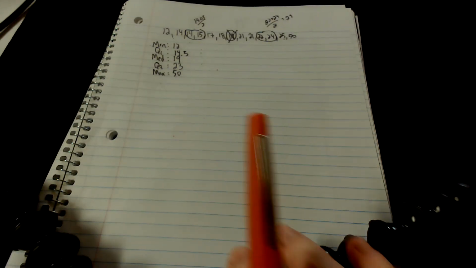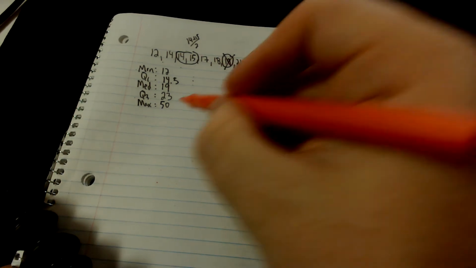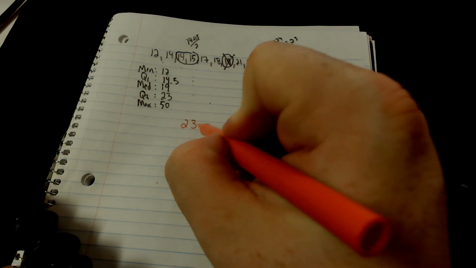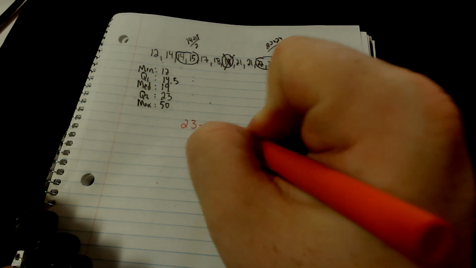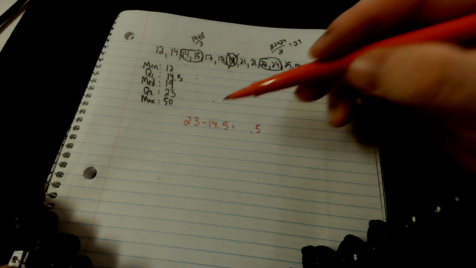So the next one looks like this. We are going to have to calculate the IQR for this one. So let's see. 23 minus 14.5. So it's definitely a 0.5 we got going on here. Let's see, so that takes me up to 15. Another 5 takes me up to 20, so 8.5.